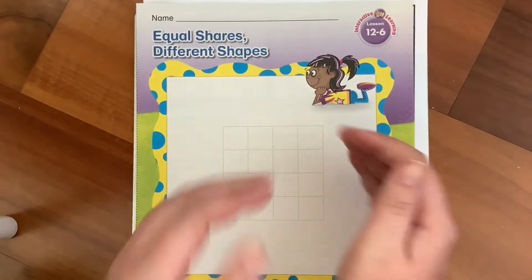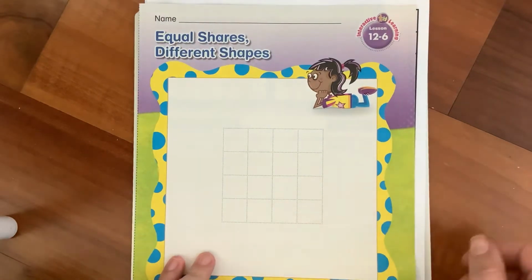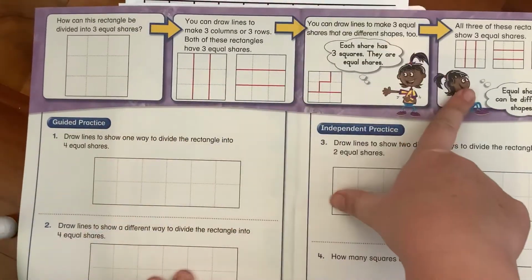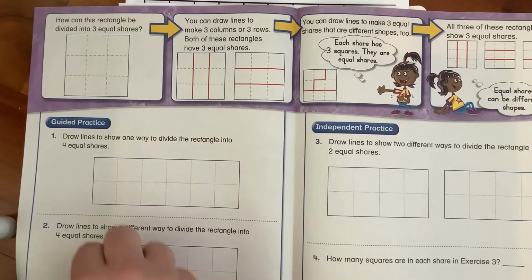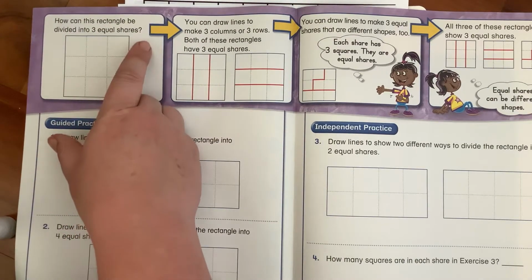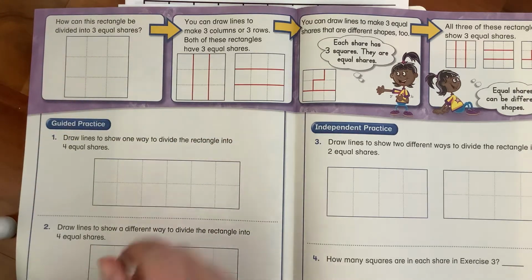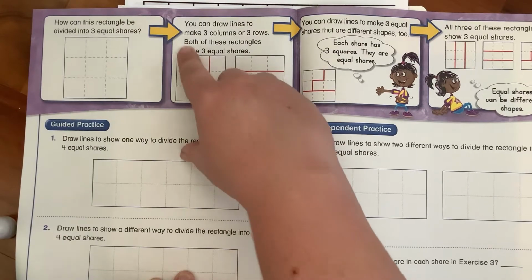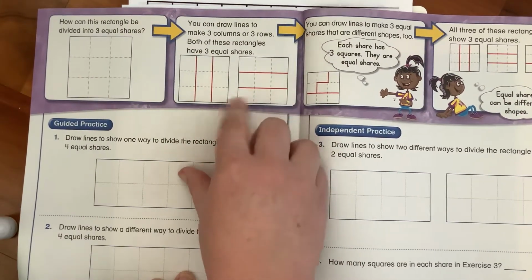So what we're doing today is taking shapes, because it's geometry, and we're going to break them and share them. So here's the top. This is the part that we're going to read across every time that gives us examples and the language to use. So how can this rectangle be divided into 3 equal shares? They've kind of cut it up a little bit for you to show you a grid. So that actually shows you there's multiple ways. You could draw in columns, which go up and down, or in rows, which go side to side.